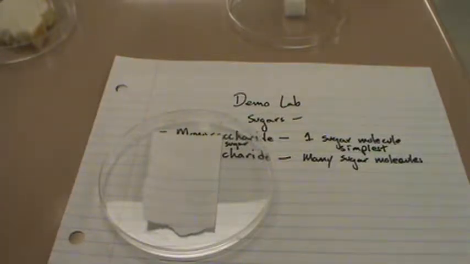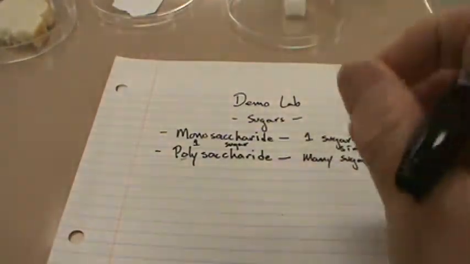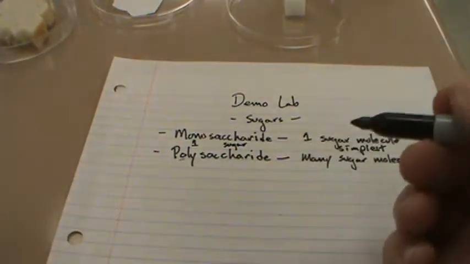Now, cellulose could be like the stalks of plants, the material that leaves are made out of. It's a bit more complicated than just our simple carbohydrate, polysaccharide. But even paper can be considered a polysaccharide.